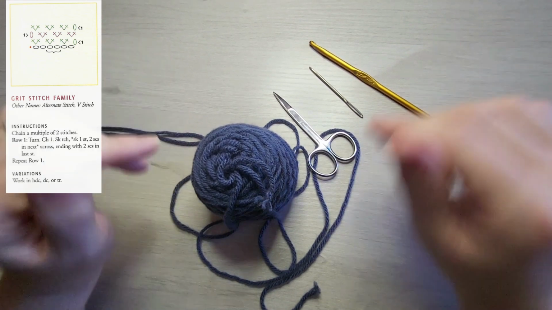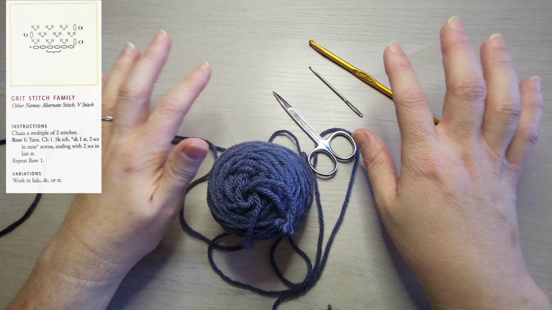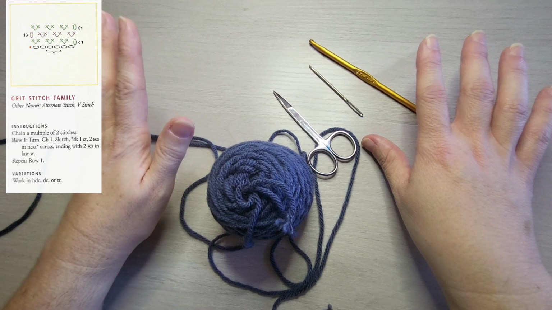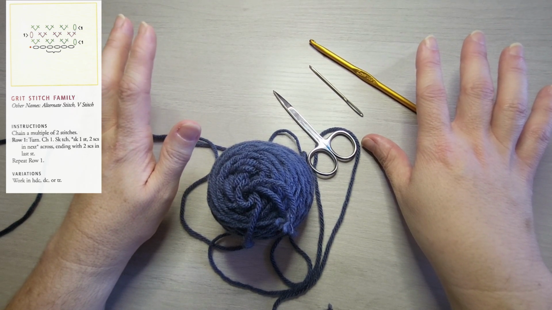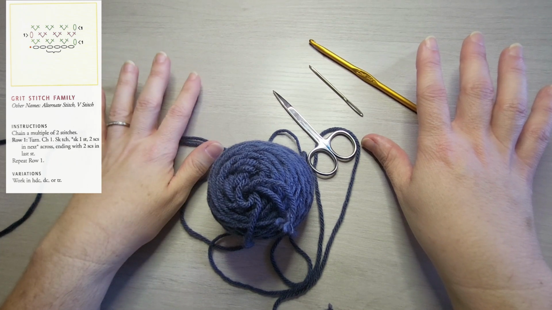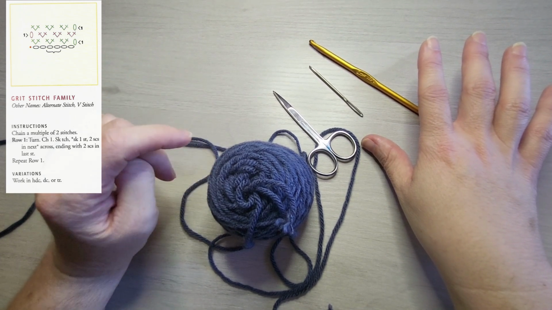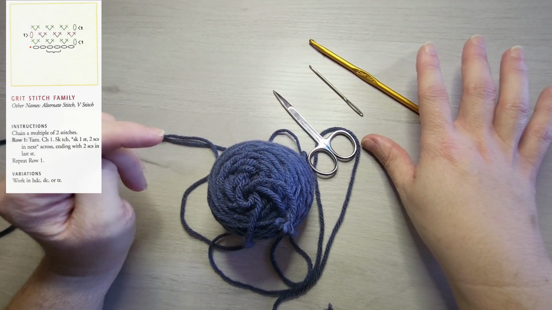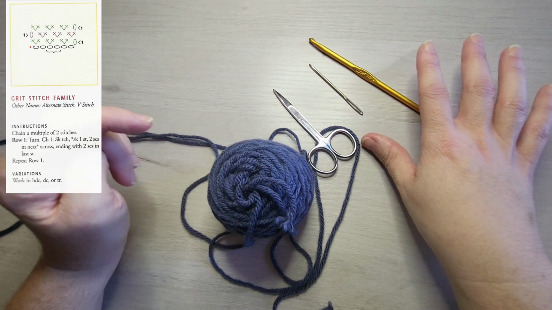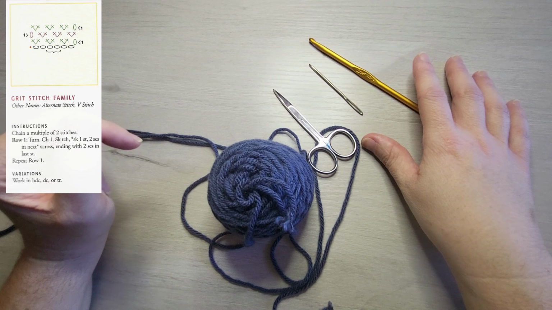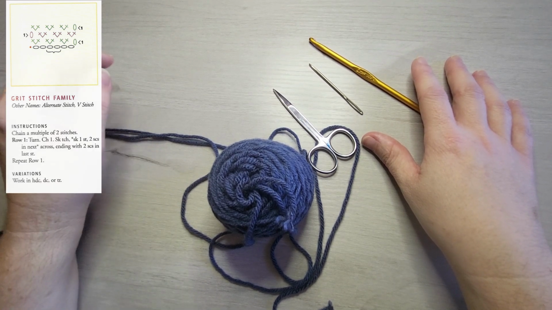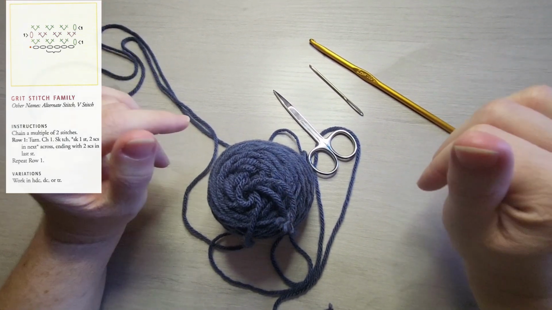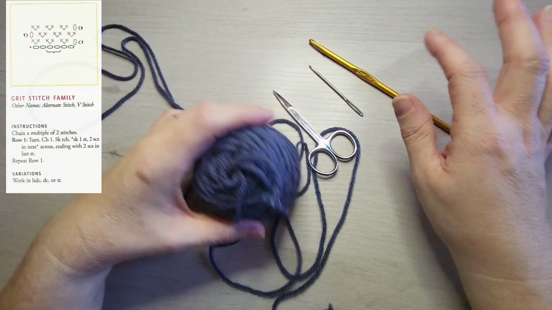So the abbreviations are: SC means single crochet, SK means skip, ST is stitch, TCH is the turning chain, and we're not going to go over this one. HDC is the half double crochet, DC is the double crochet, and TR stands for treble crochet, but we won't be using those particular stitches in this pattern. So go ahead and follow along with me.